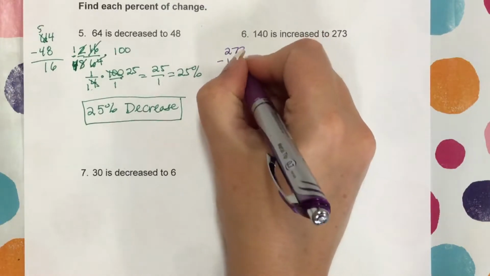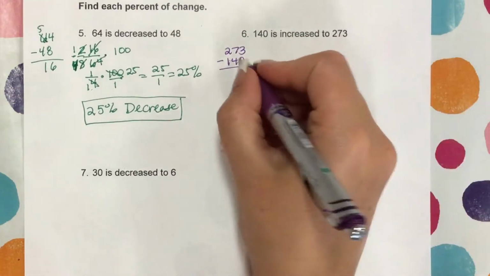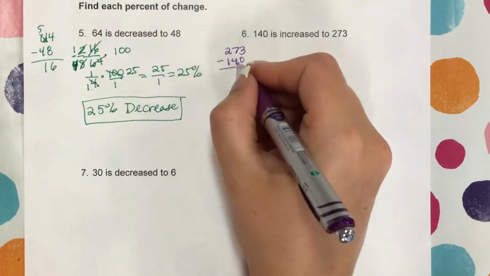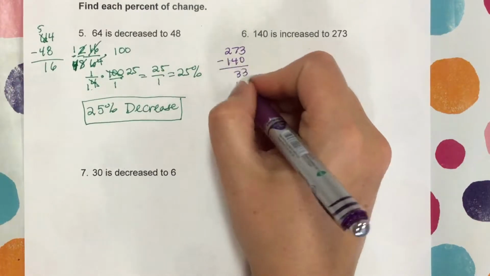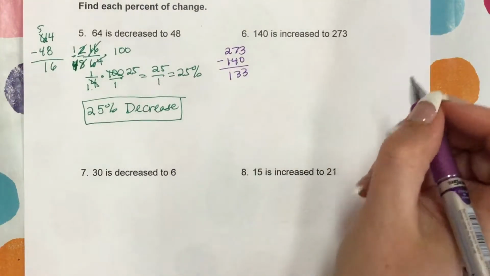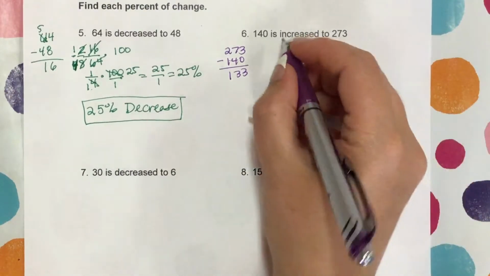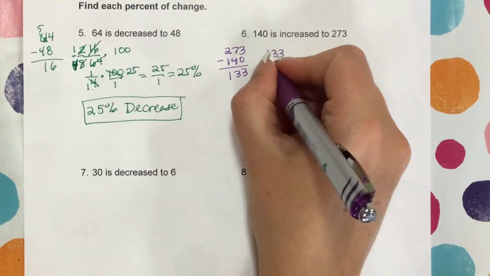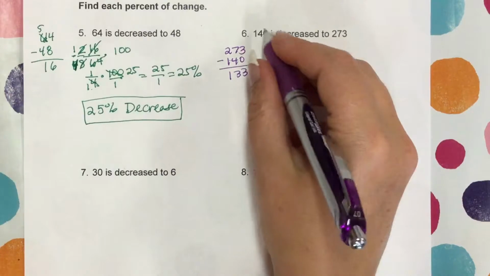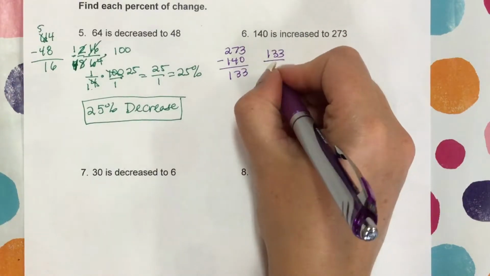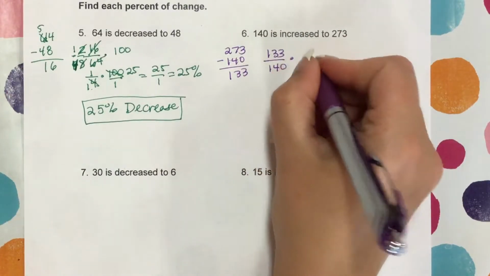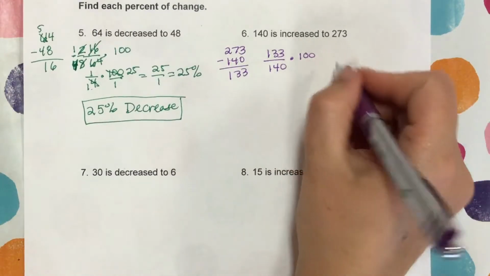273 minus 140. And 3 take away 0 is 3. 7 take away 4 is 3. 2 take away 1 is 1. Okay? So the amount of change is 133 over 140. This is the original amount, so that goes on the bottom. The formula says then I multiply it by 100.